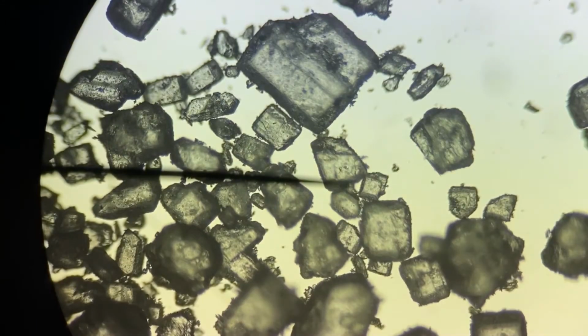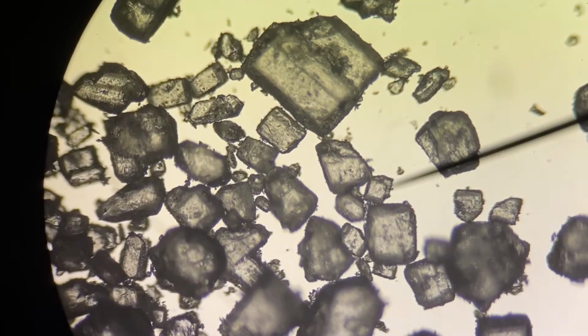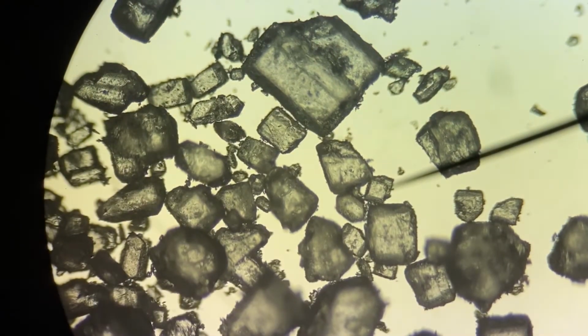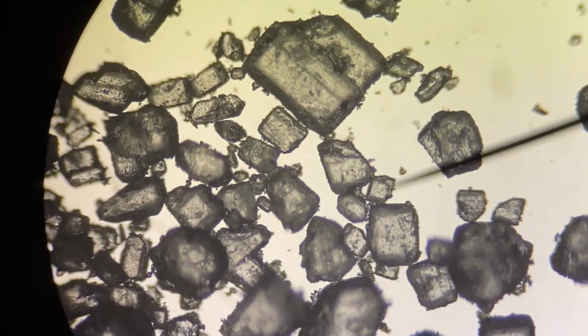Now that is really cool. What you're seeing is the sugar magnified to be 40 times the size than it actually is. What you can see here is we kind of lose that white appearance. It kind of looks gray, but what you're actually noticing is it's translucent, it's transparent.